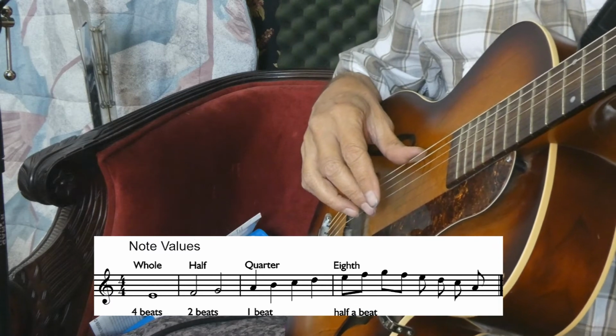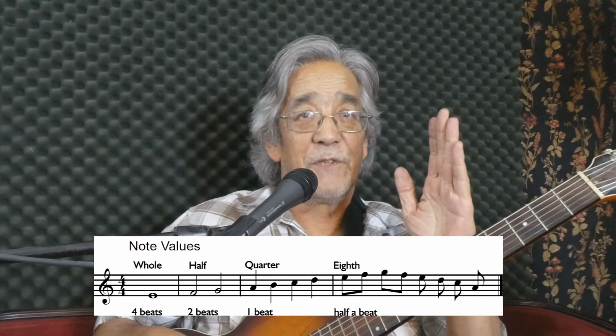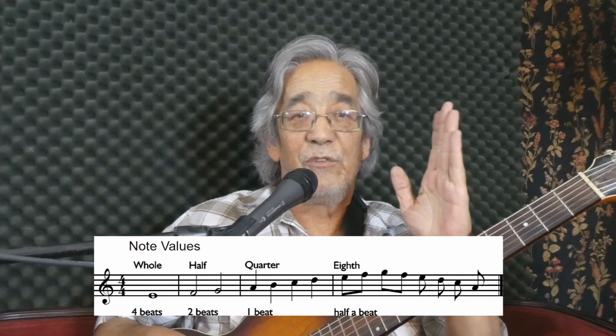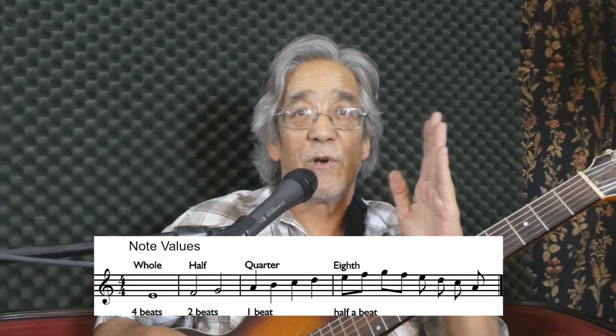Elements of time are divided by 2 continuously in this situation. Okay, so I've got a half note divided into 2 quarter notes, a quarter note divided into 2 eighth notes, and of course a whole note divided into 2 half notes.